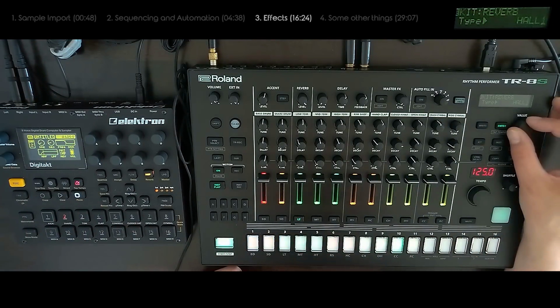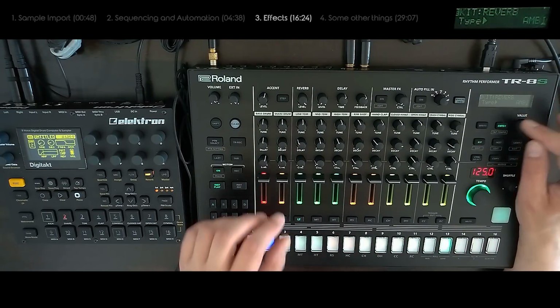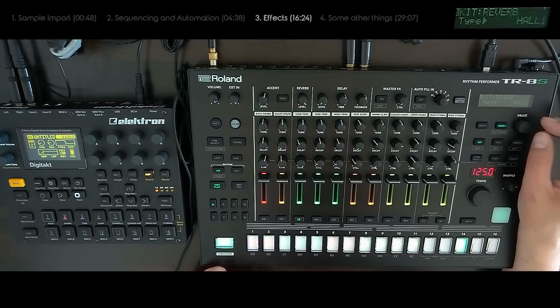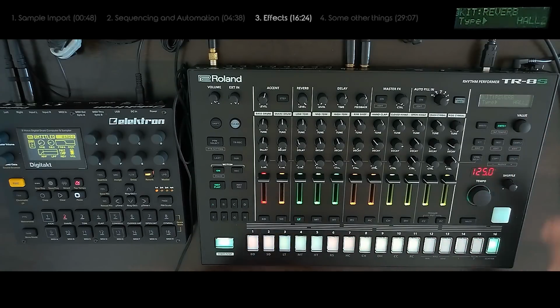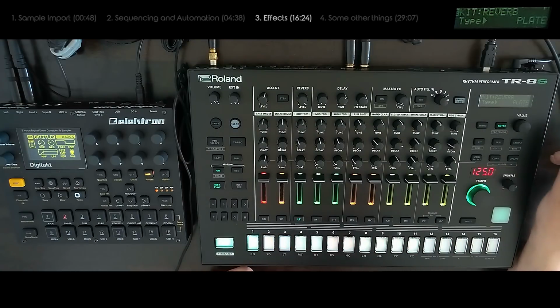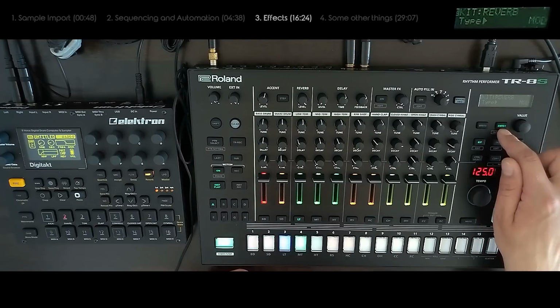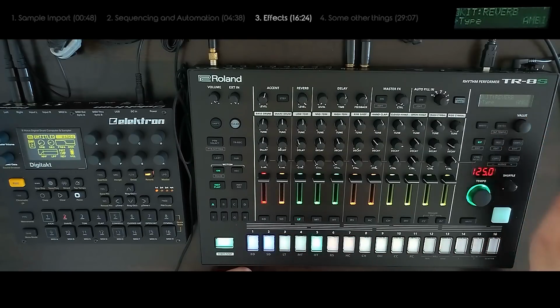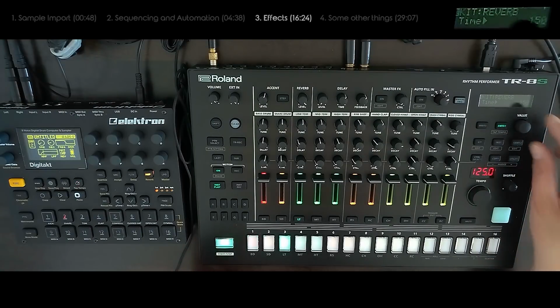Let's have a listen. There's an ambient kind of thing. Hall 1, Hall 2. Hall 2 seems a little bit brighter. When we have a plate reverb and some sort of a mod reverb. Let's choose the ambience first, and let's see what parameters we have. We have our time.